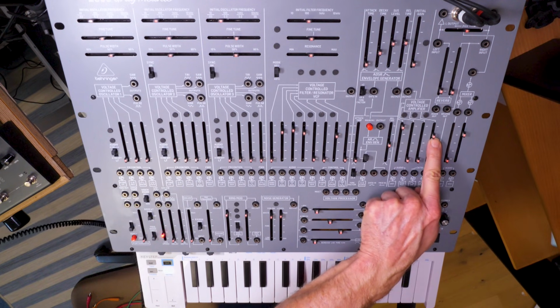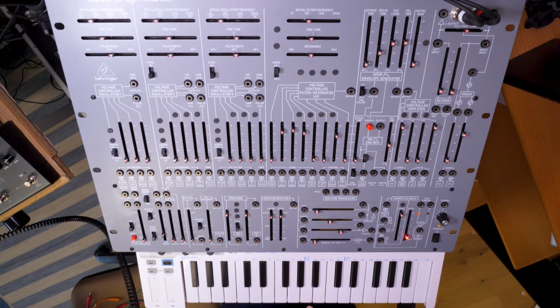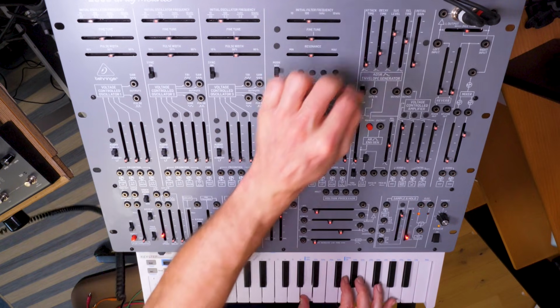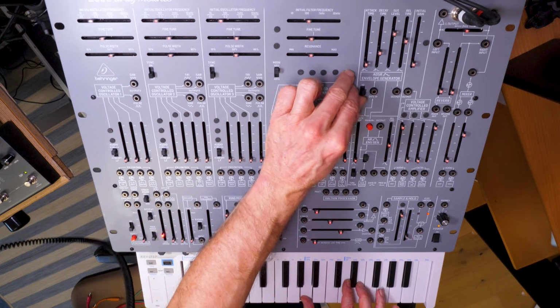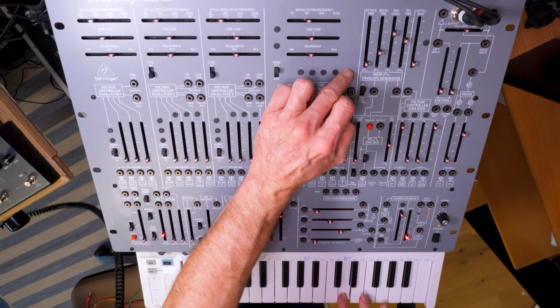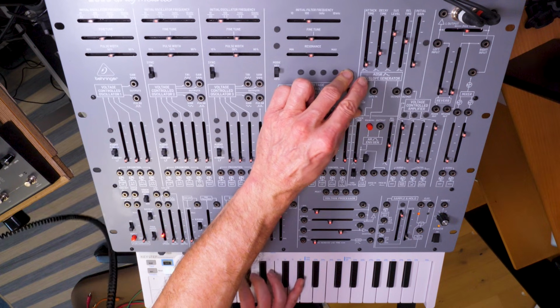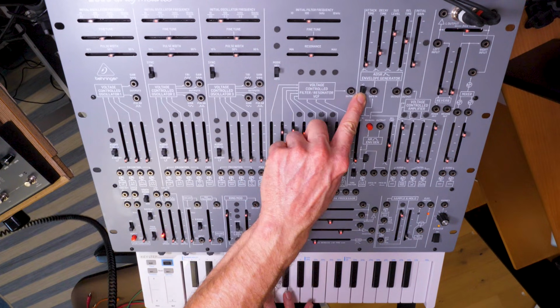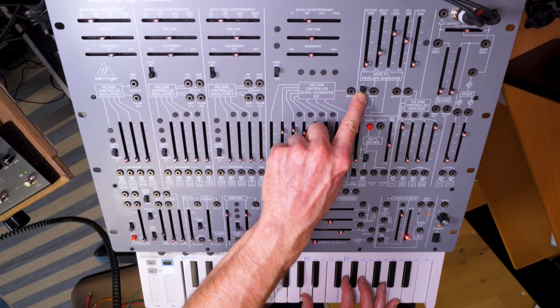I have to bring it up all the way. Then I hear something. But it's very short. I have to go to the longest time factor.